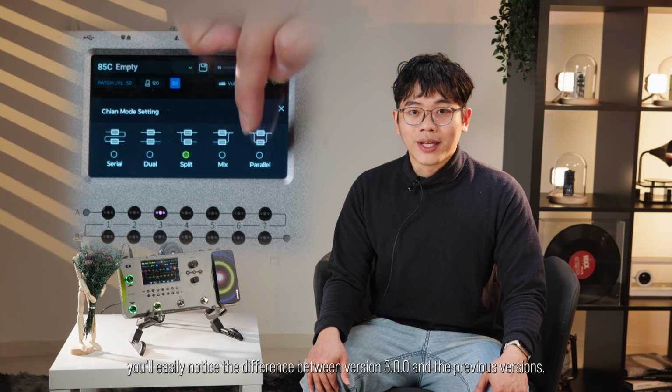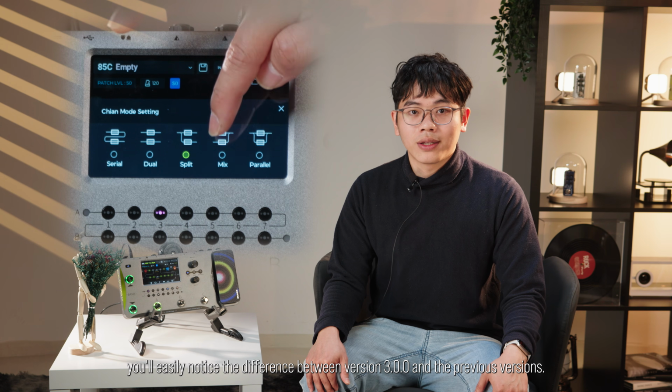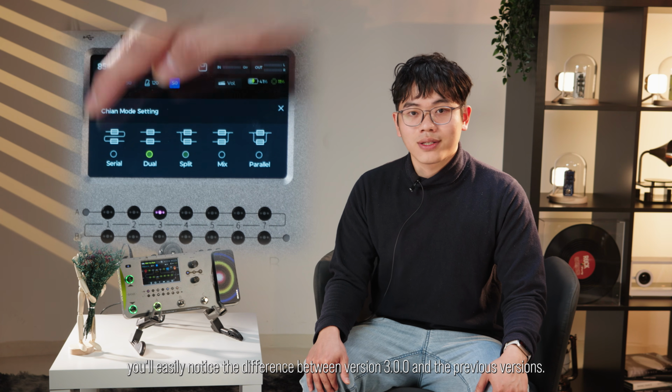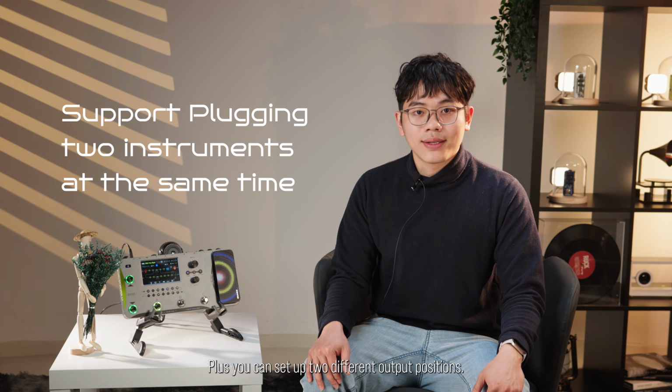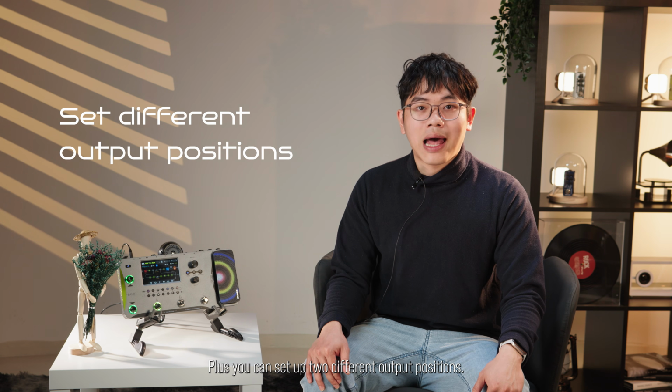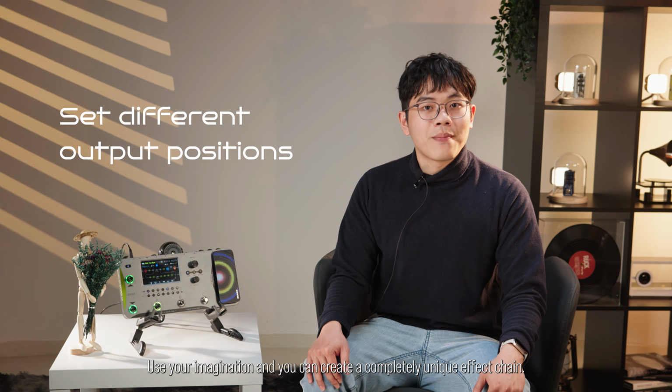When you are in the effect chain editing interface, you will easily notice the difference between version 3.0.0 and the previous version. You can fully customize your own effect chain. With the dual chain mode, you can plug in two instruments in the GE1000 at the same time. Plus, you can set up two different output positions. Use your imagination and you can create a completely unique effect chain. Now, let's dive in and see how to customize your chain.